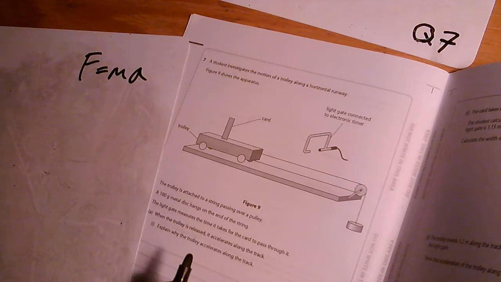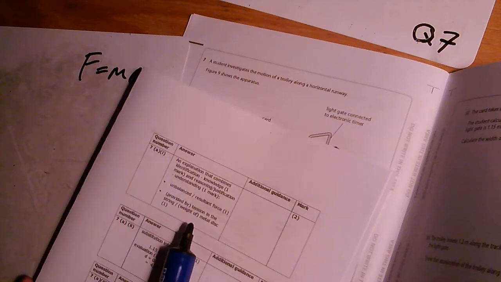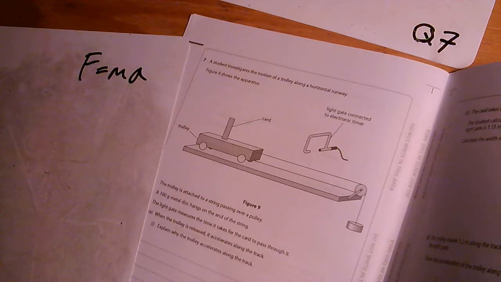So according to the mark scheme, unbalanced resultant force for 1 mark, provided by the tension in the string or the weight of the metal disc for the second mark.